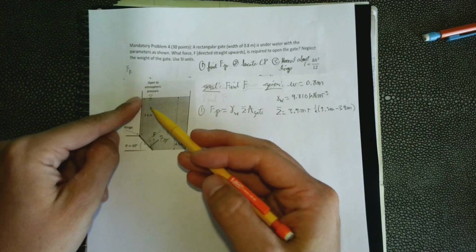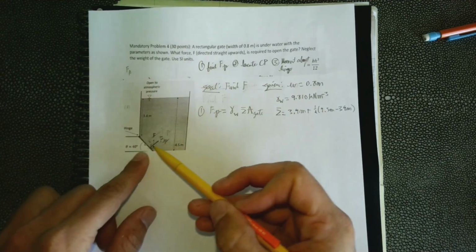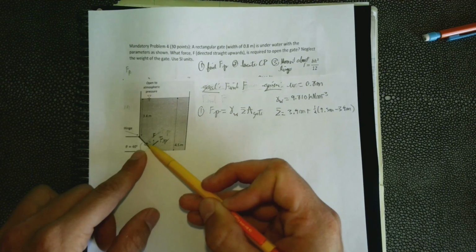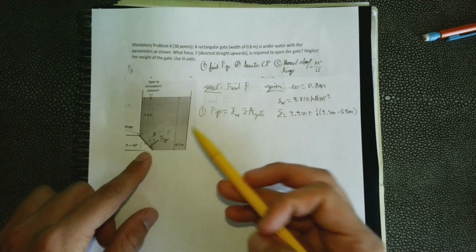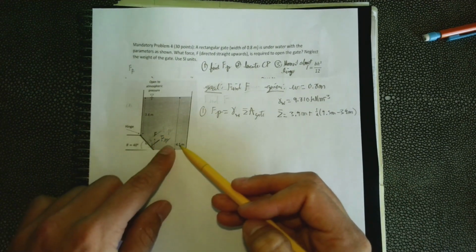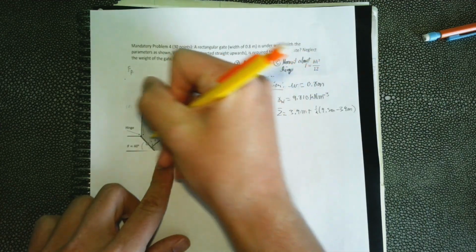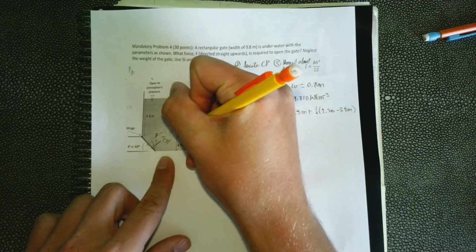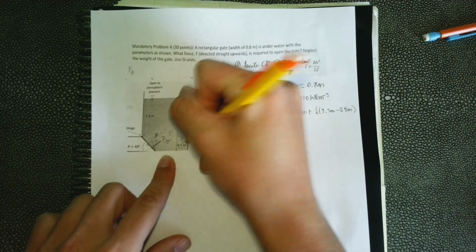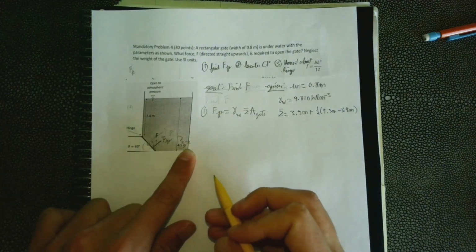We know it's 3.4 meters deep, and then right around this halfway mark, we want half of this length.